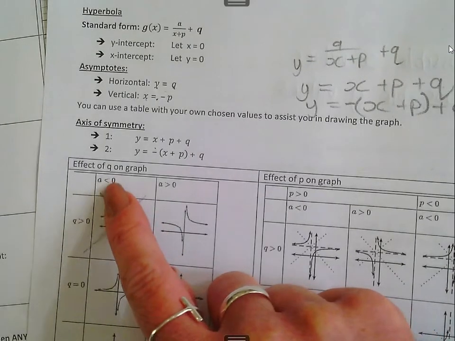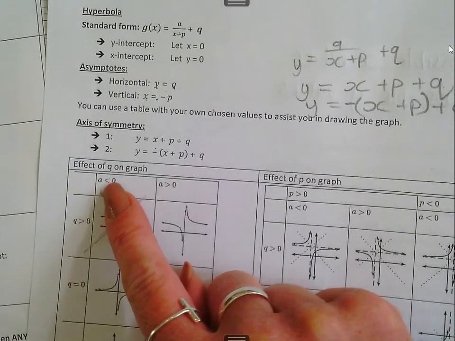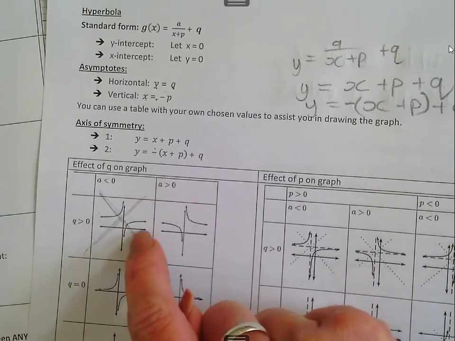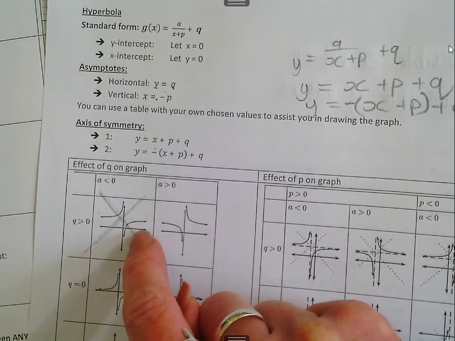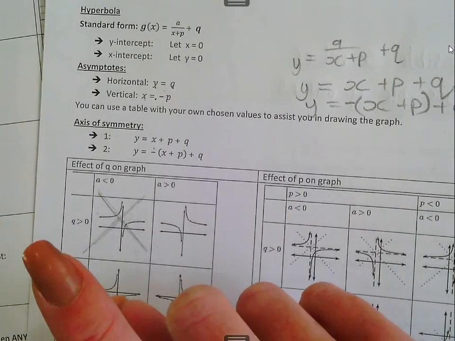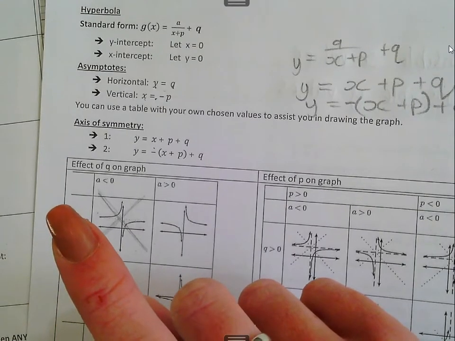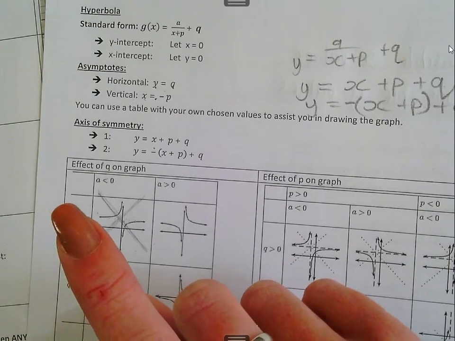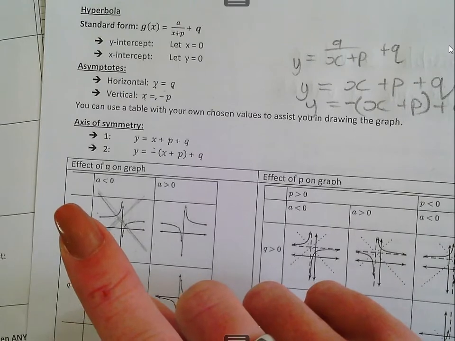If your hyperbola is negative, your A is negative, then it would be in the second and the fourth quadrant. You also did that in grade 10. I just want to remind you of it. But that's what the A positive and negative does. Pedro, do you understand? Feeling unsure? You're fine.